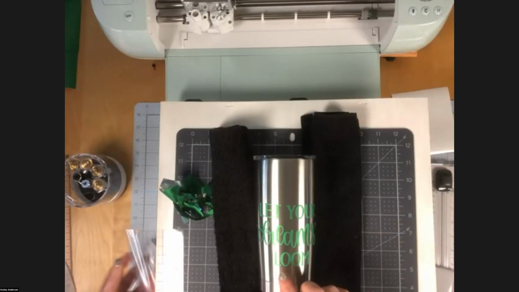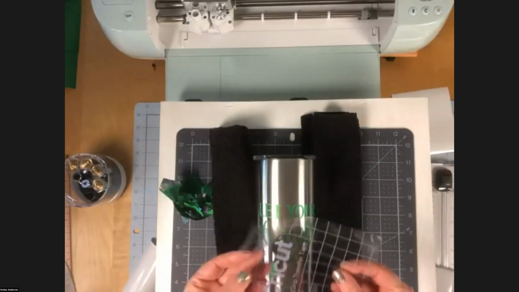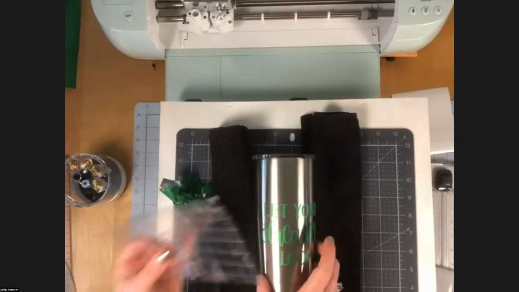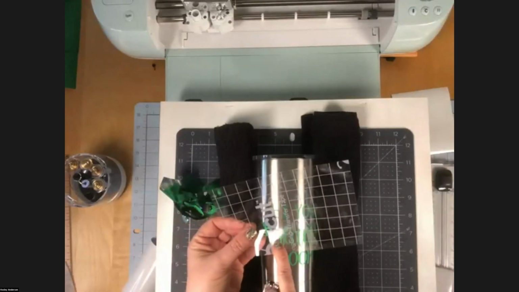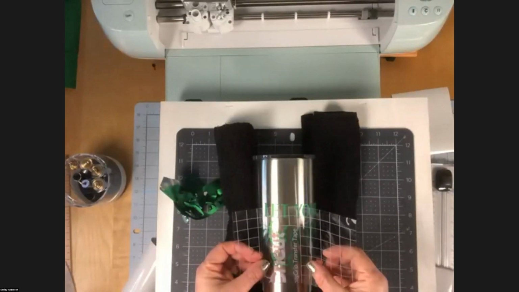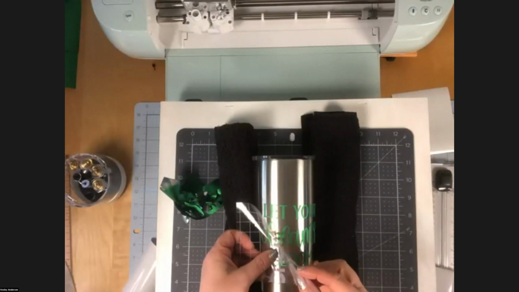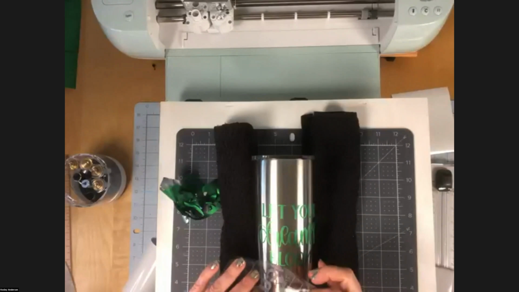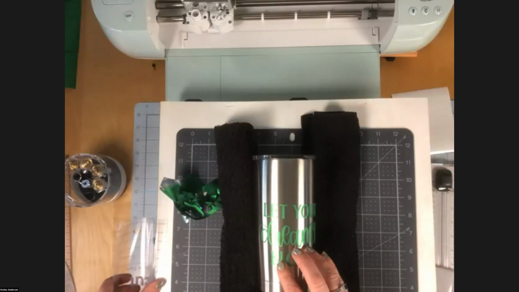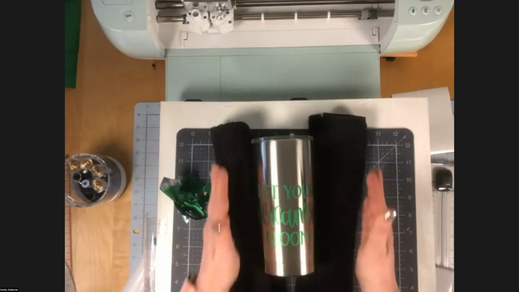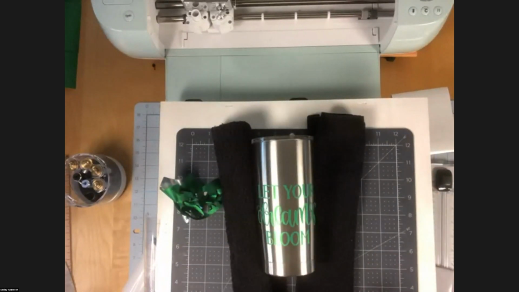Oops, I lost my bloom. See, shouldn't have talked about it. So, okay, good thing I can see my L on my transfer tape here, so I'm going to line that back up, and I'm going to press my bloom down on. There we go. Got him lined up just where he needed to be. All right, and there is your mug.